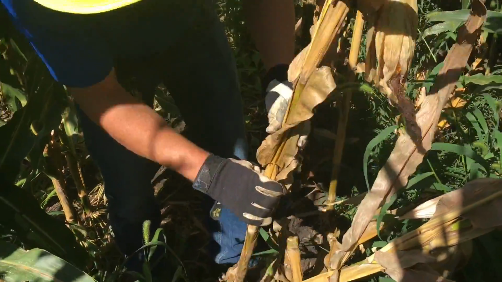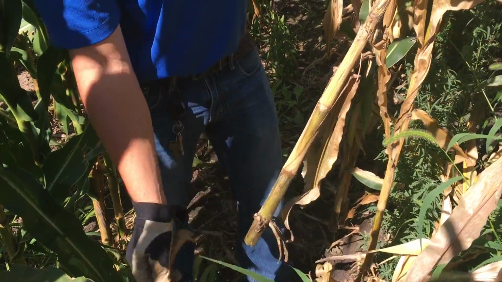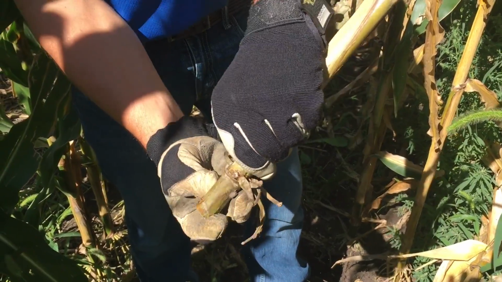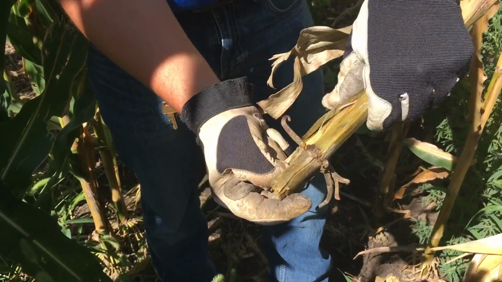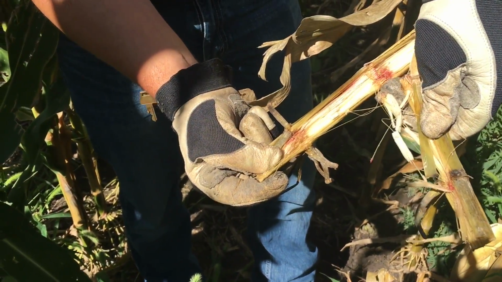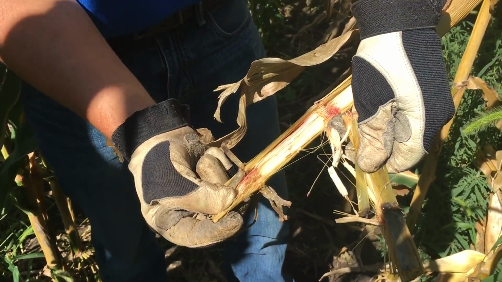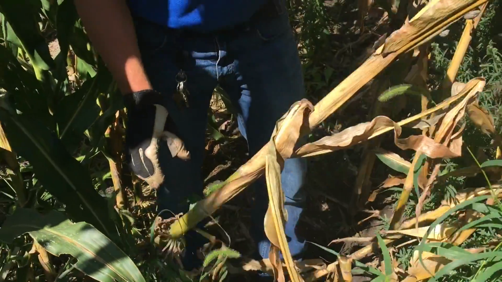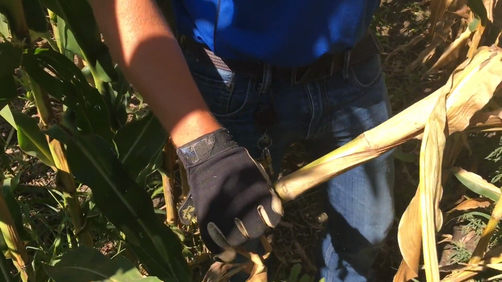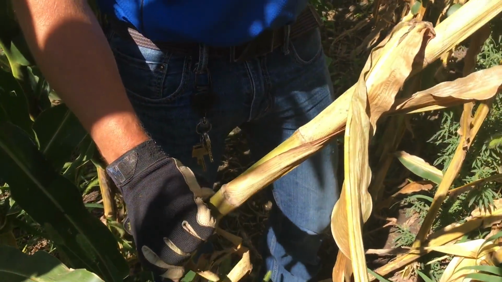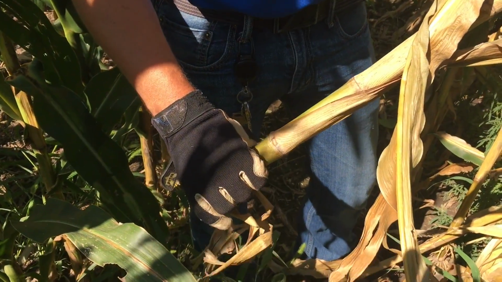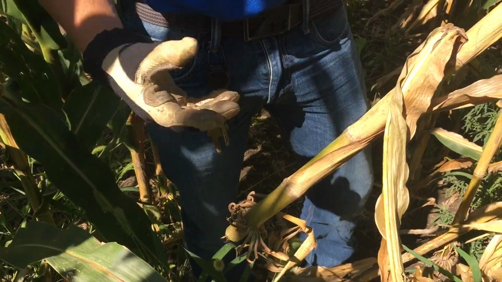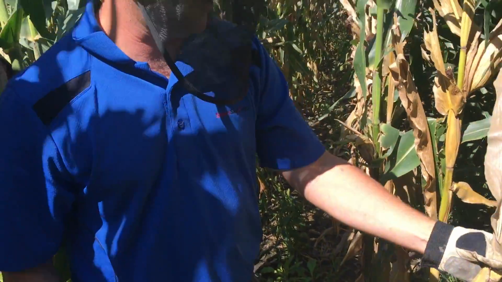We've got one here that's even a little bit further advanced, very squishy. Stalk rot's really taken that pith out, and that's going to be a big candidate for lodging on you. As you go through and count, though, you will find some plants that died early, but the stalk is still holding up fairly well. But it's another candidate that as time goes on, that'll get squishy and fall over as well.